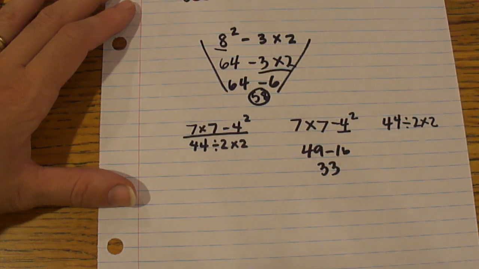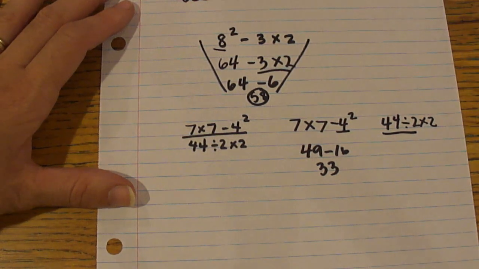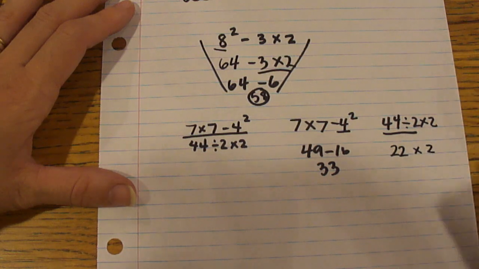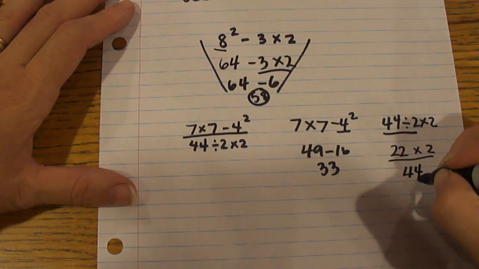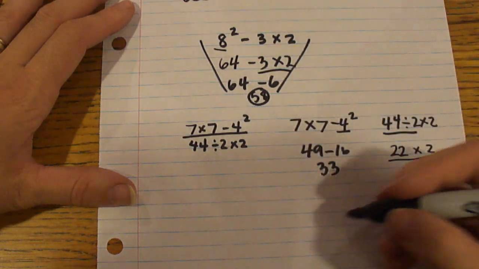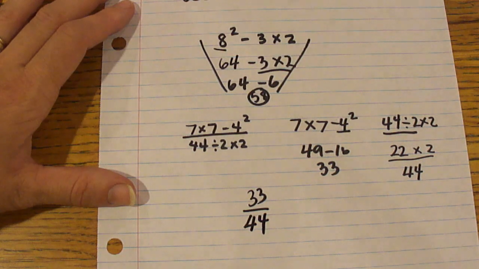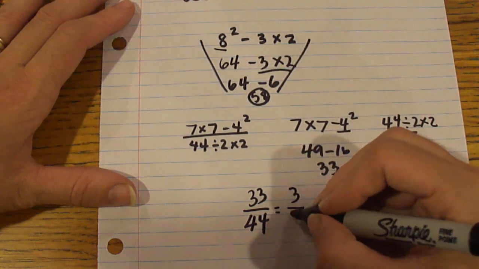I want to do the division first since I see it first, even though M and D look like they come first in that order. This would be 22 times 2. 22 times 2 is 44. My final fraction would be putting these back. I'd have 33 over 44, which, as you may know, I can simplify by dividing by 11. 11/11 is equal to 1, so the answer is 3/4.